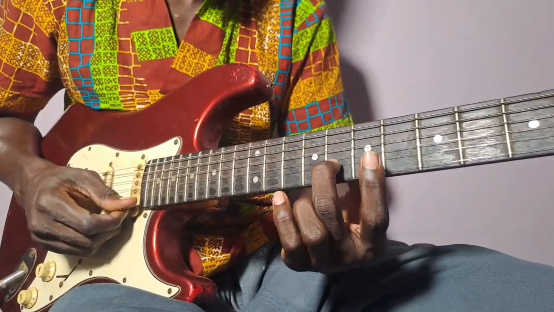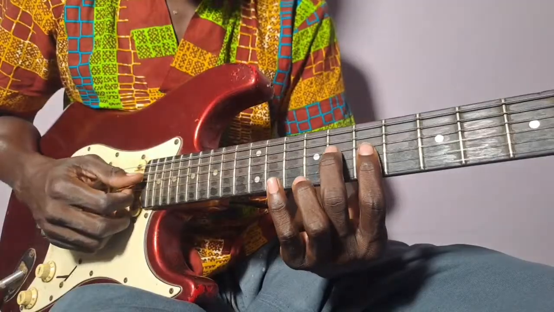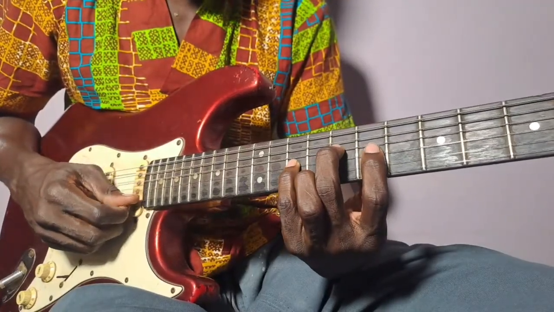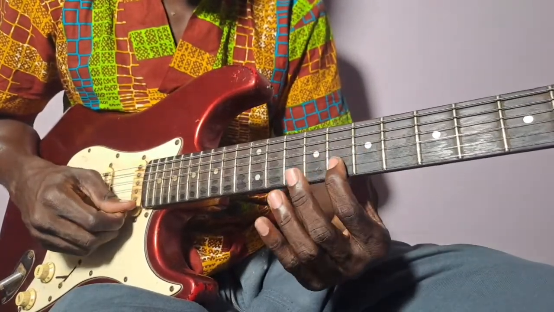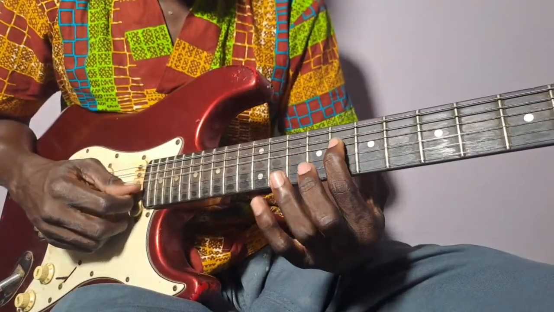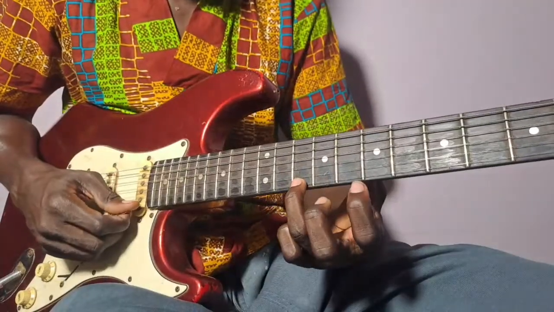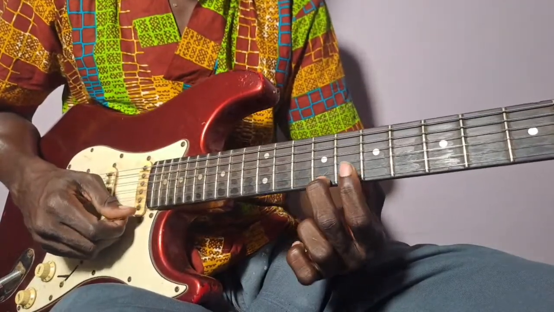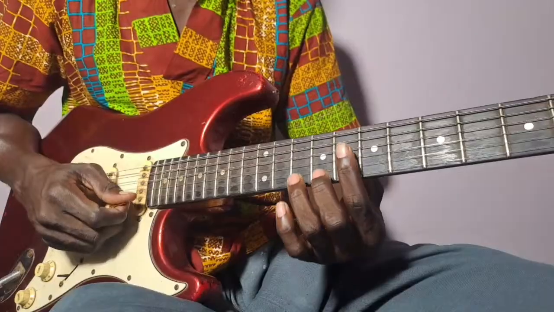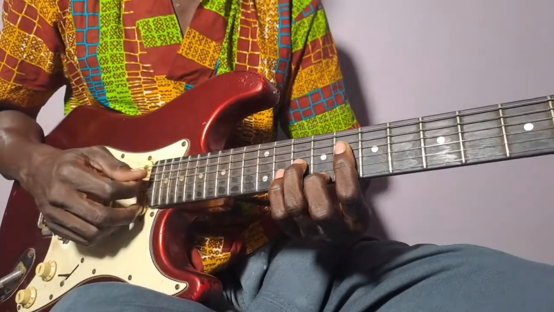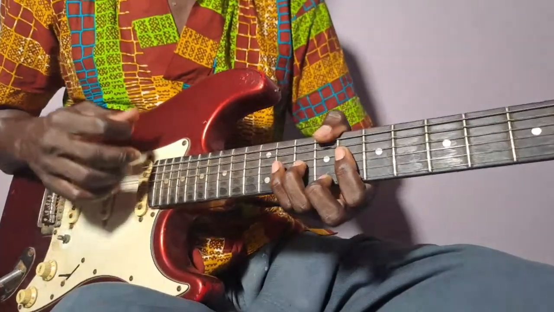So G minor 7th flatted 5th. This is the 5th, we flatted the 5th. So G minor 7th flatted 5th. Or we can play it this way.